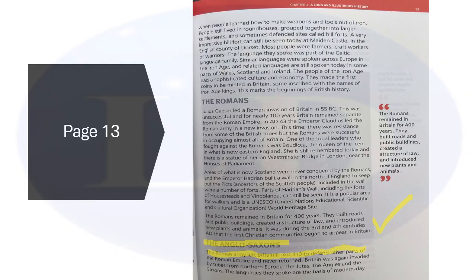If everything matches this statement, then it would be true. Sometimes what they do is change these dates. For example, they might say the Roman army left Britain in AD 415, and you will be asked whether this is true or false, and obviously that would be false because it is 410. Britain was again invaded by the tribes from northern Europe, the Jutes, the Angles and the Saxons. Once the Roman army left Britain, these 3 tribes from northern Europe made an alliance, and then they came and attacked England and invaded here.